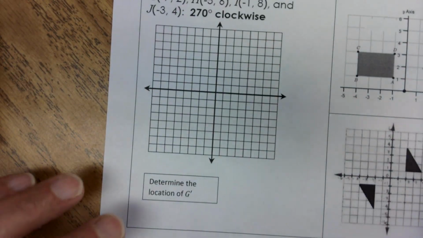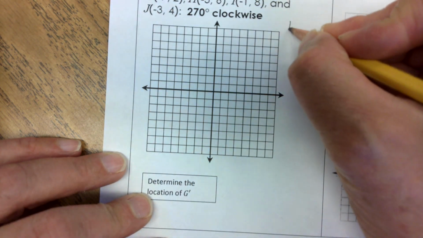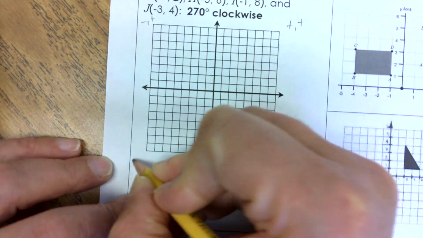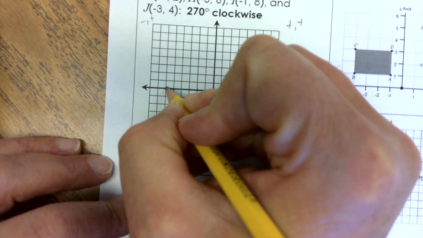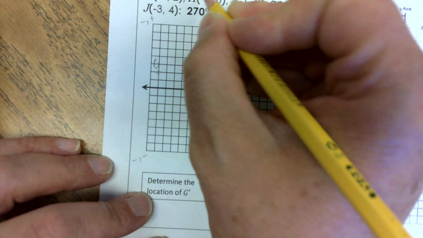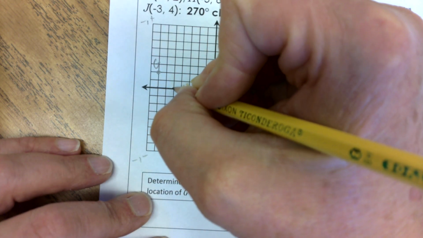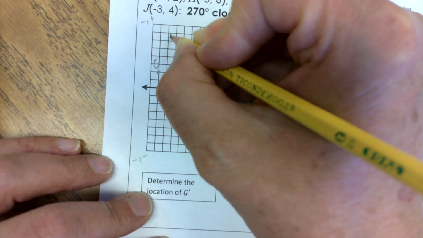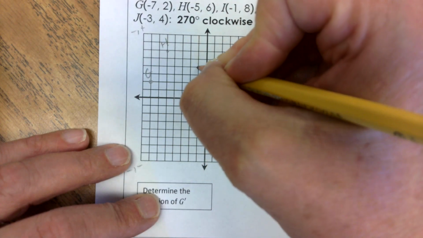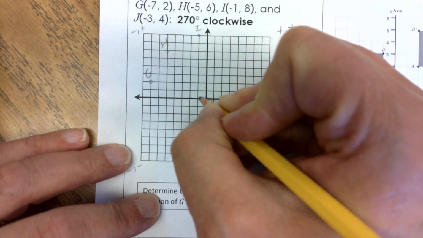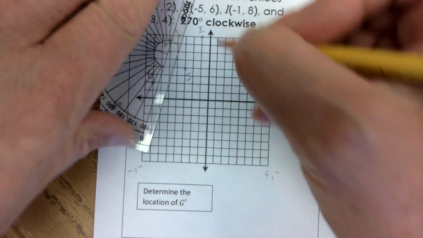Let's see here. I got rhombus GHIJ. So let's see, -7, 2. Let me actually put my little guide on here. See if I can get this done before class starts. -7, 2. I go left 7. 1, 2, 4, 6, 7. Up 2. So that's G. H is -5, 6. 1, 2, 3, 4, 5, and then 1, 2, 3, 4, 5, 6. That's H. I is -1, 8. Left 1, and then 1, 2, 4, 6, 8. That's I. And then -3, 4. 1, 2, 3. And then 1, 2, 3, 4. That's J. Connect.